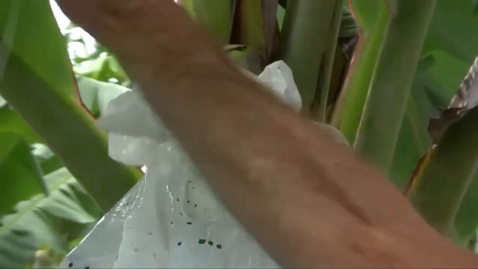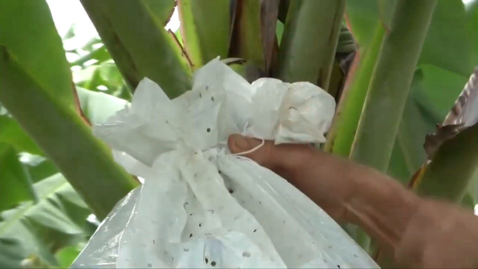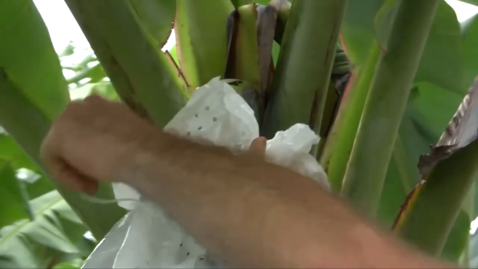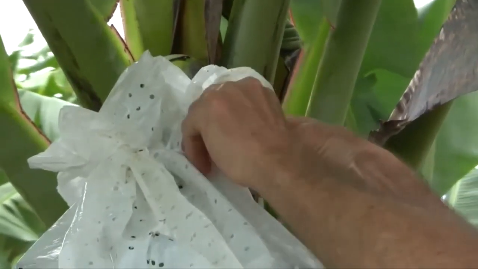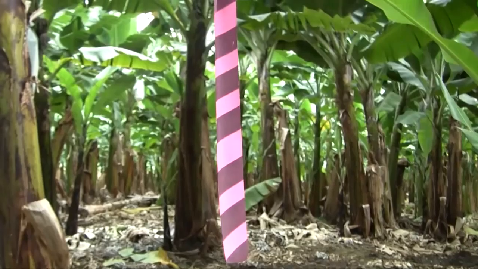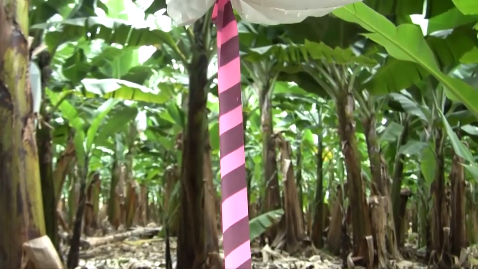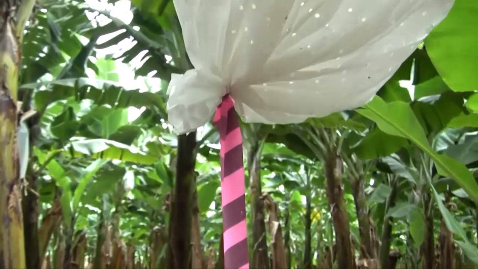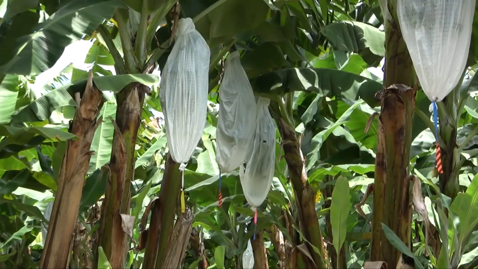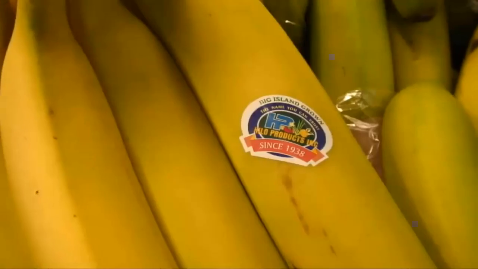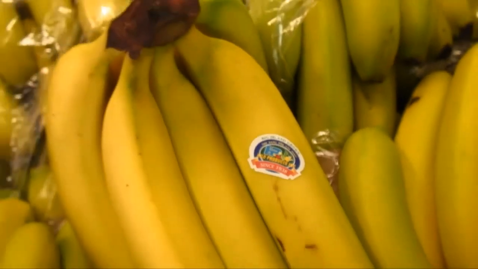Tie a string tightly around the stem about 12 inches above the top hand. Attach a colored ribbon to the bottom for inventory purposes. Bunches with the same colored ribbons are harvested in the same week because they represent the same stage of bunch maturity. This allows consistent forced ripening of all fruits and uniform fruit size.